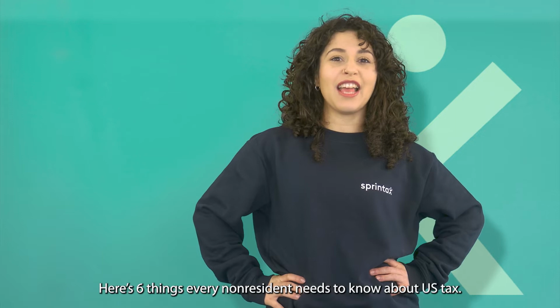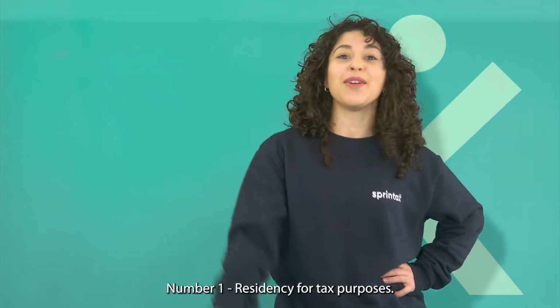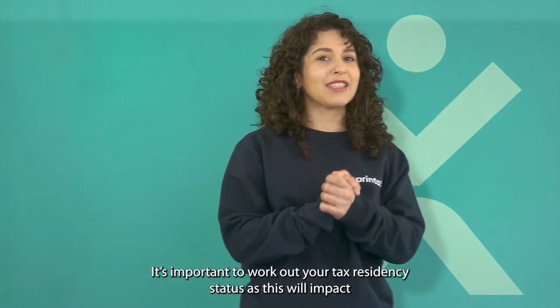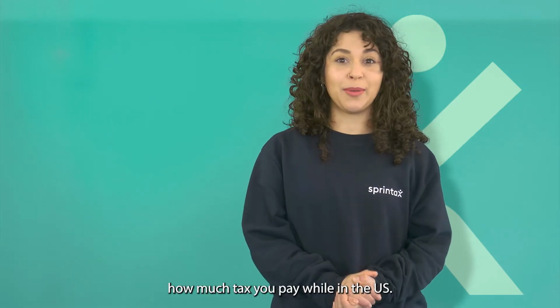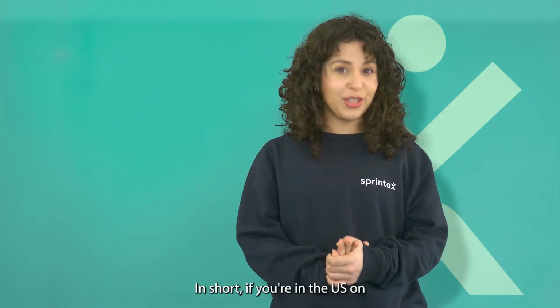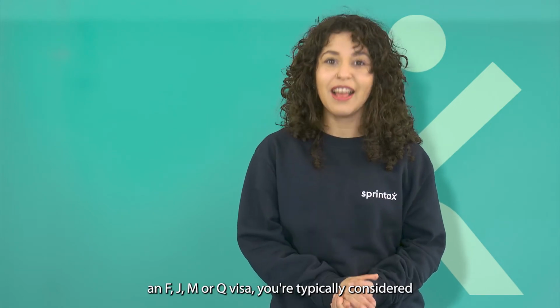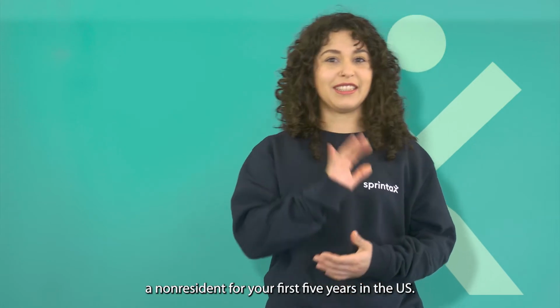Here's 6 things every non-resident needs to know about US tax. Number 1. Residence for tax purposes. It's important to work out your tax residency status, as this will impact how much tax you pay while in the US. In short, if you are in the US on an F, J, M, or Q visa, you are typically considered a non-resident for your first 5 years in the US.